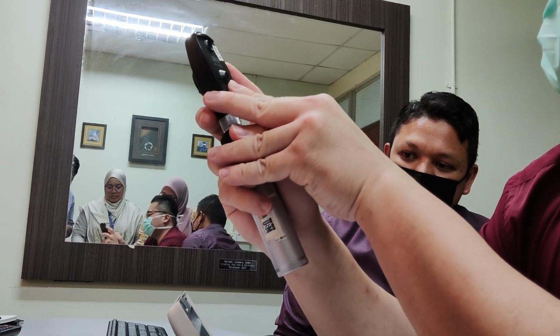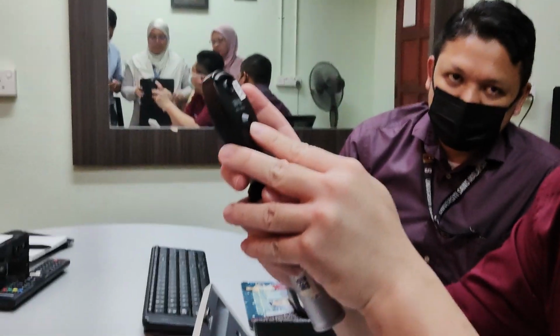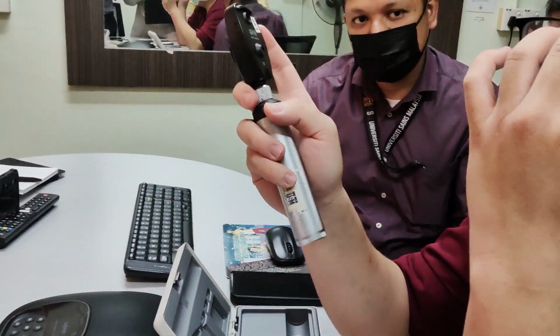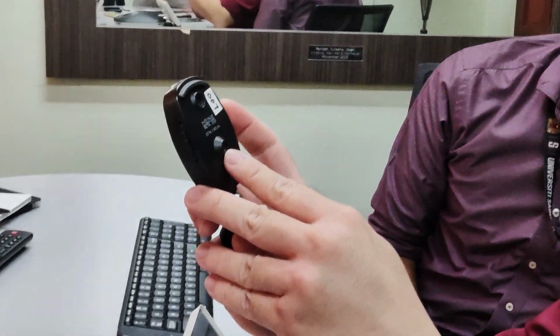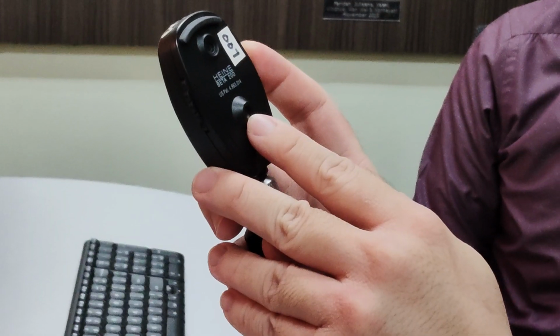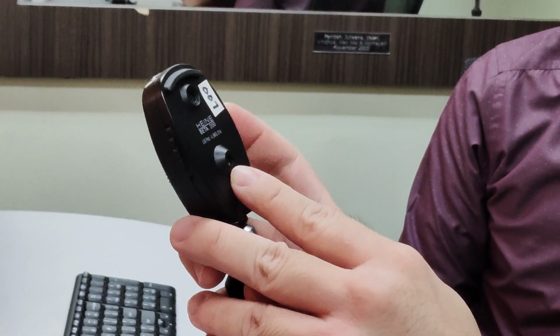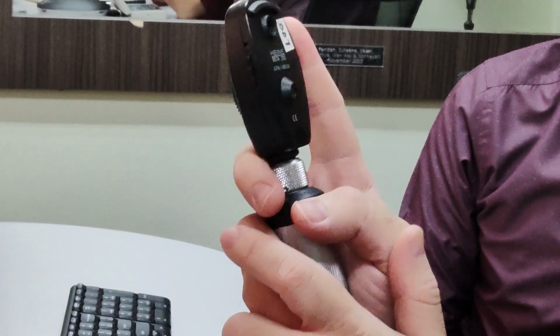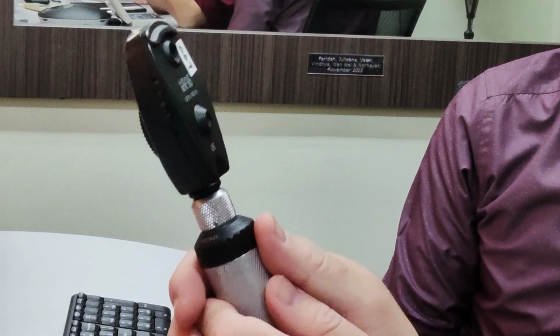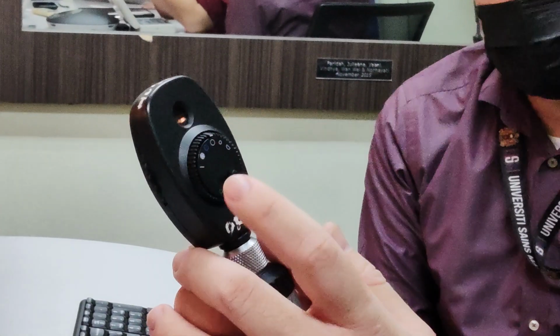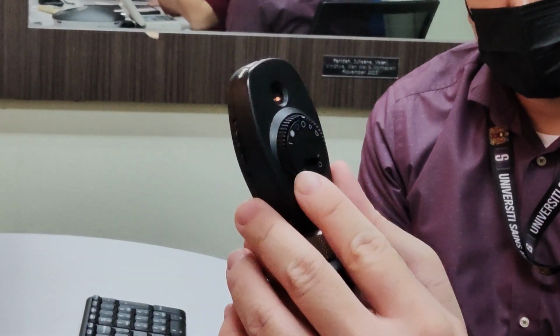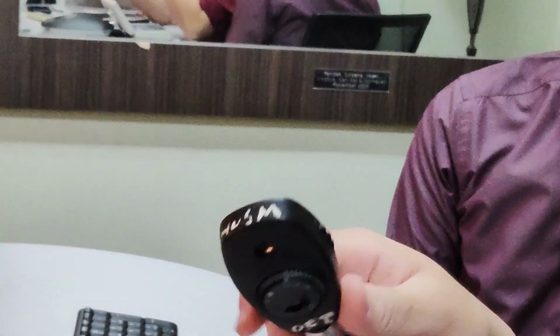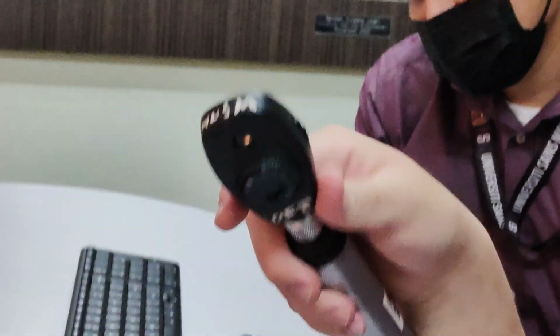Red is myopic, like most of us. Yellow is neutral, zero, plano. Green is hyperopic. Most ophthalmoscopes are the same, just the design is different. Here you see this one, this is the light beam.